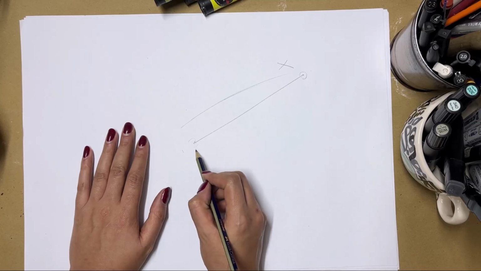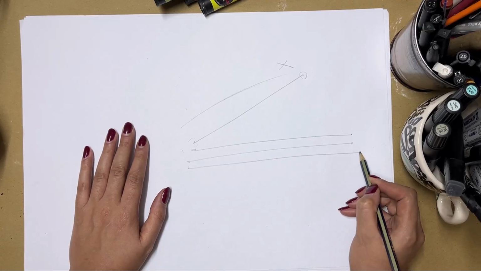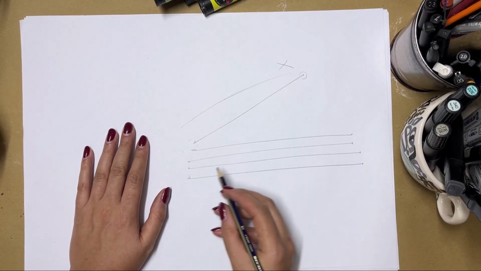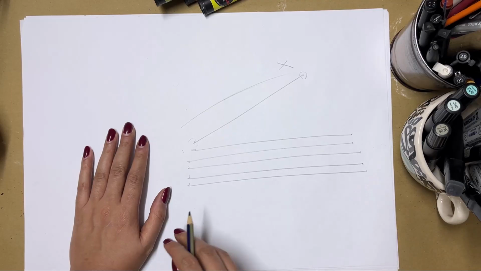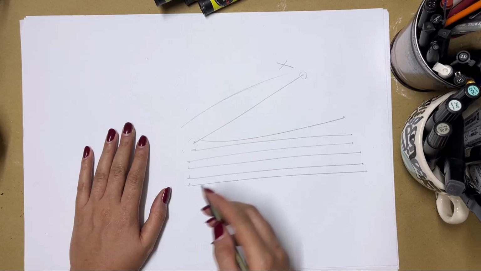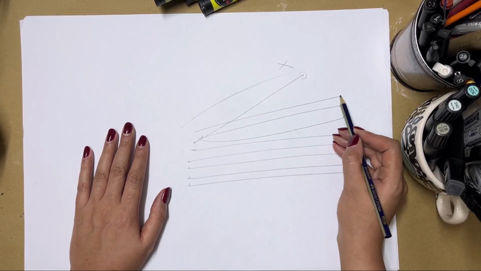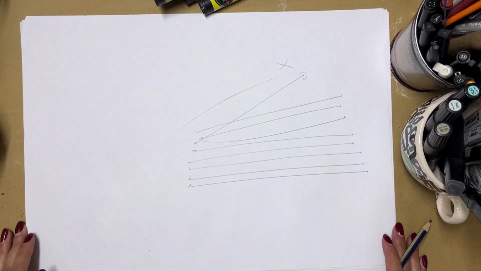So again, I emphasize making your arm perpendicular to the line, and then after specifying 2 points, we draw them. If your line wasn't straight like this, it doesn't matter. We do not erase it. We just keep moving this way.